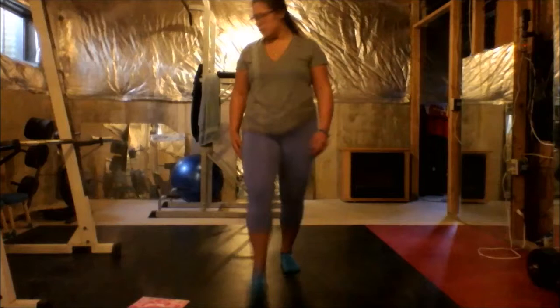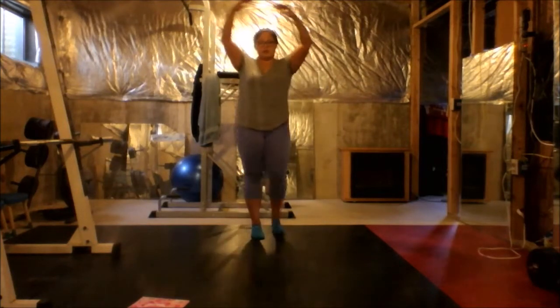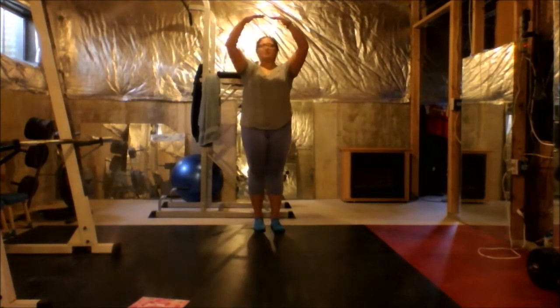Fifth position is where both arms are curved and raised above your head. Fingertips are touching. Also preparatory. Arms are at side, low or curved, and placed below your belly button. So, for ballet, it would be like this, to where your fingertips are touching.